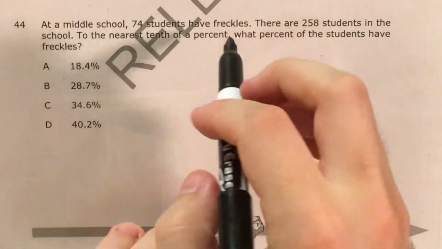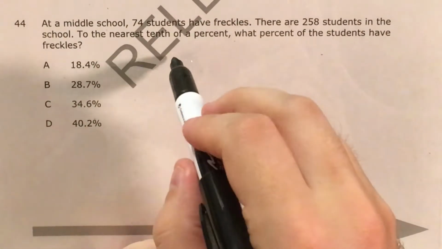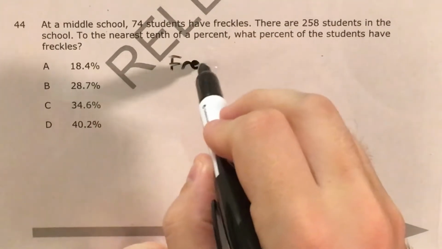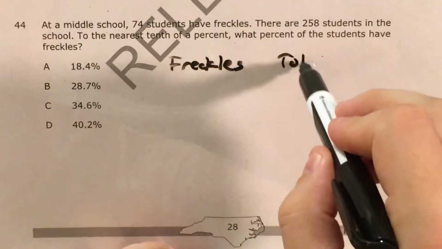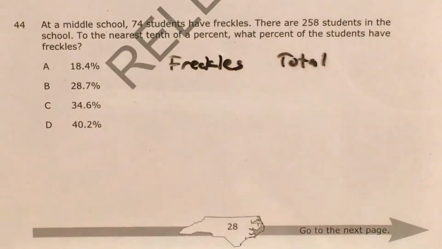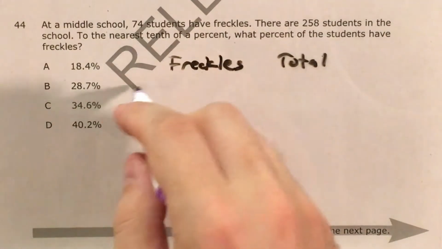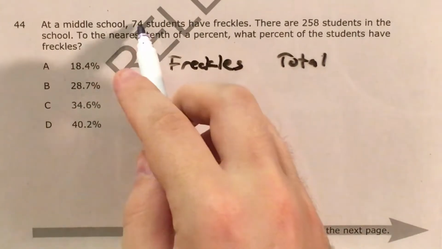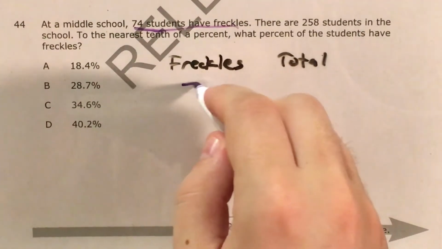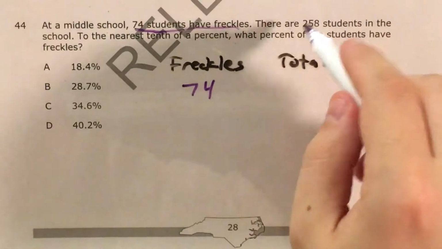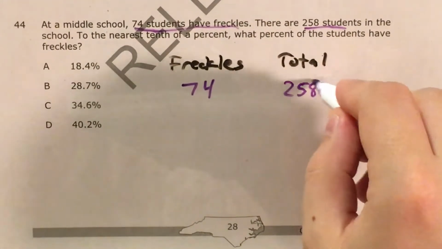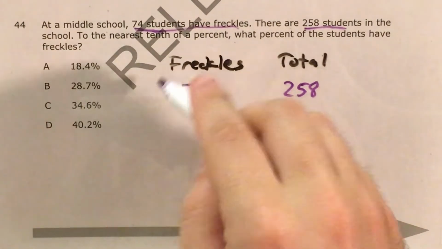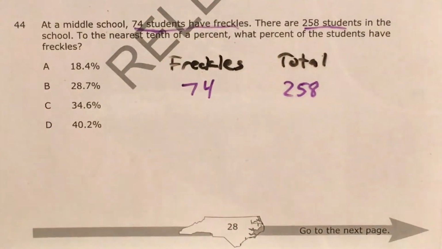So I'll go ahead and get started. I'm going to make my number table, and one of my columns is going to be the kids with freckles, the other column is going to be the total students, or everybody. And now I'm going to fill in some of the information I know. First, I'm going to make a row that just talks about the students. The problem says that 74 students have freckles, so 74 students, and it says there are 258 students in the school, so that's my total. So my first row is just talking about my students. 74 have freckles, there's 258 total.